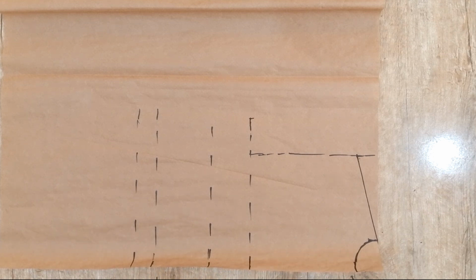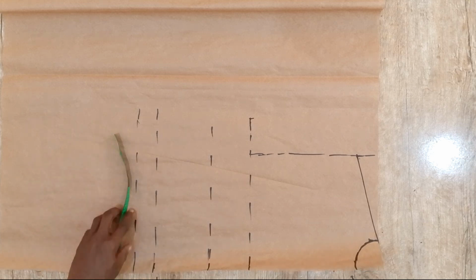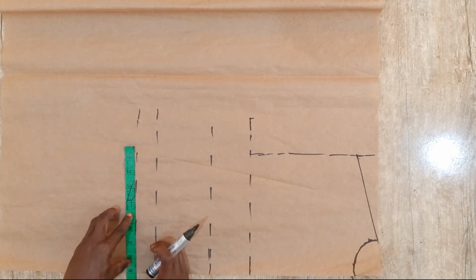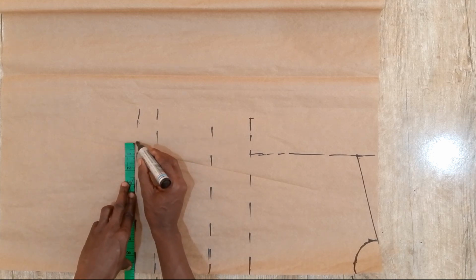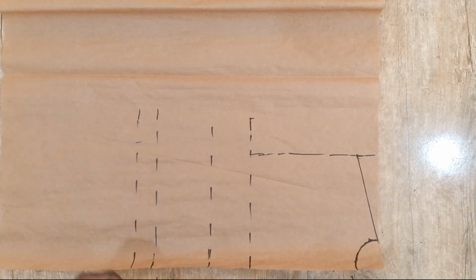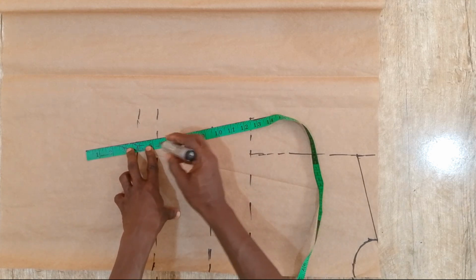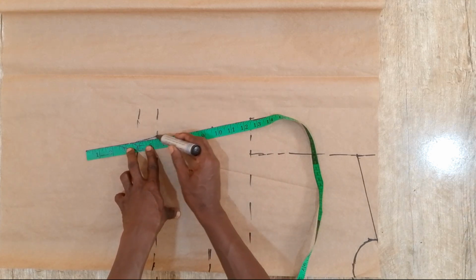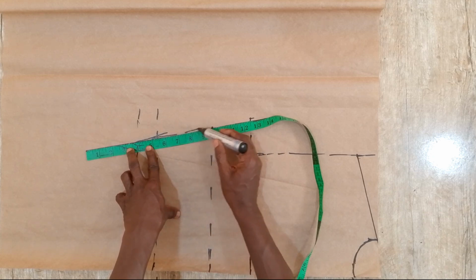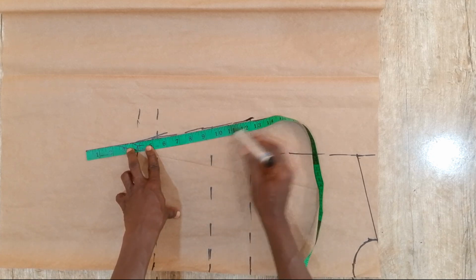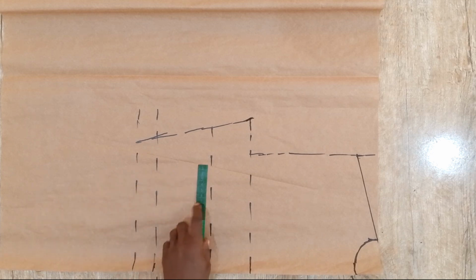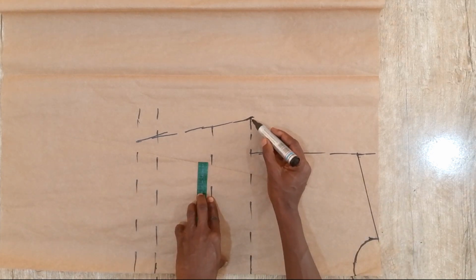Our waist measurement is 37. 37 divided by 4, that will give us 9/4. That will give us 9/4 like this. And the 9/4 is what we are going to measure. No dart allowance, no additional allowances. So we are going to connect it as well. That is it.